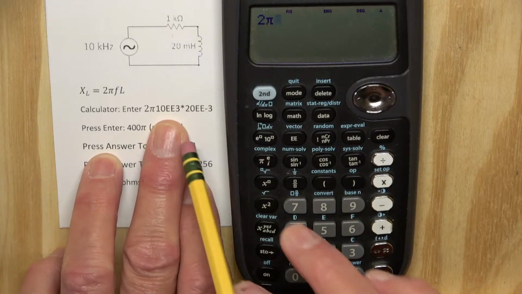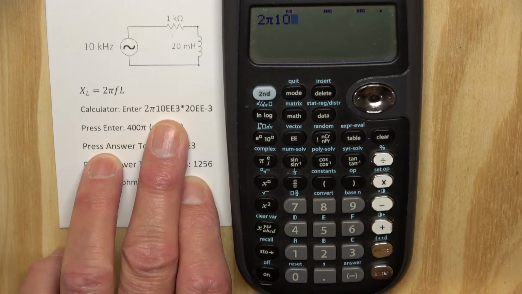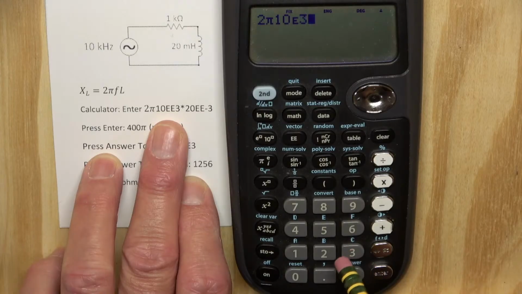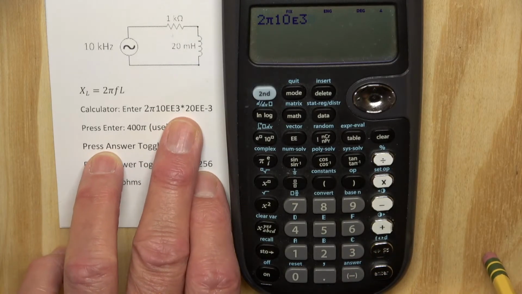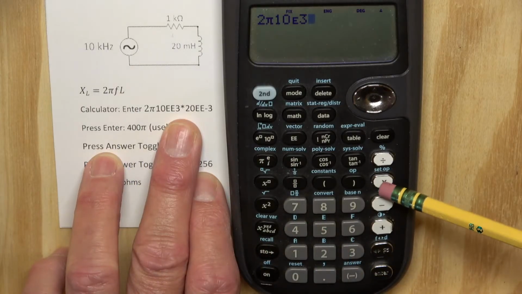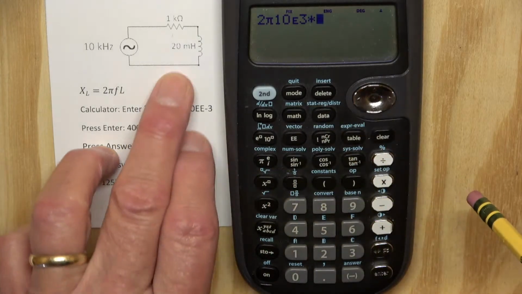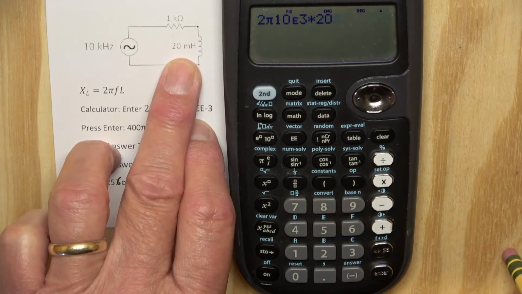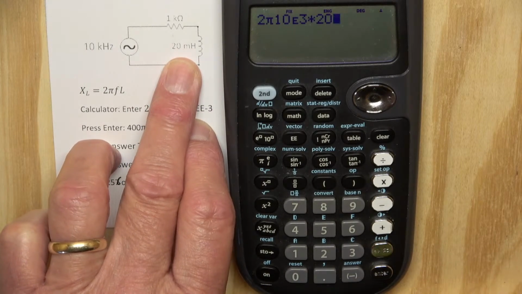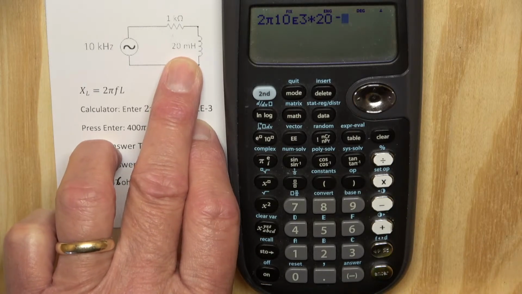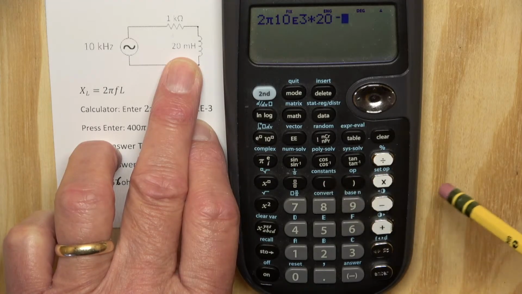So 10 kilo is times 10 to the third, EE 3, times L, which is 20 millihenries. Milli is times 10 to the minus 3. So we have to use the negation key, not the minus key, the negation key. Exponent, negative exponent, 3. You did not hit enter exponent though.